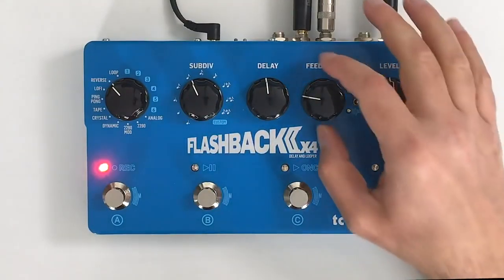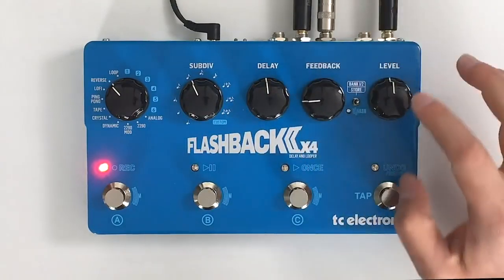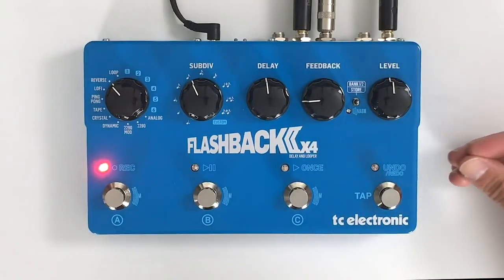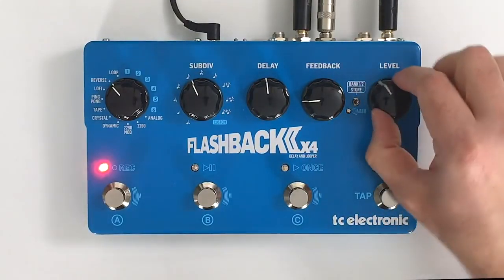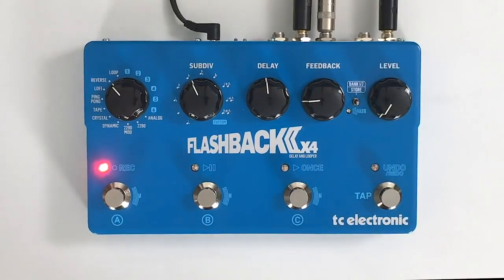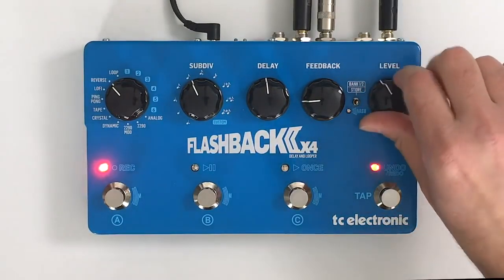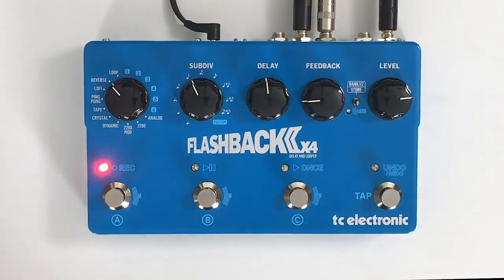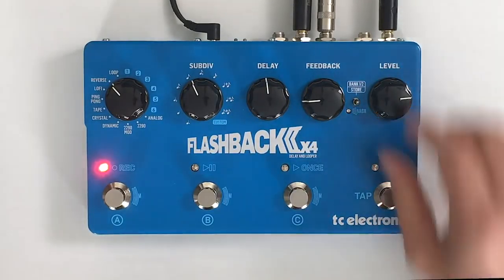The feedback is the amount of delays that you want, and the level is the level of the processed signal. This won't affect your dry signal. So if I'm all the way down, I just hear a guitar, and if I increase this, I'll start to hear the delays coming in.